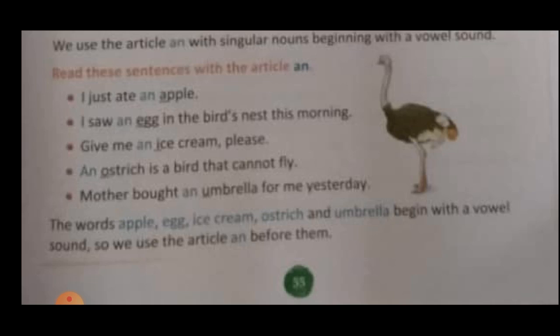Umbrella begins with u, a vowel. So we will put an as article here. The words apple, egg, ice cream, ostrich, umbrella begin with vowel sound, so we use the article an before them. Keep in mind that you have to consider the sound, not the letter.